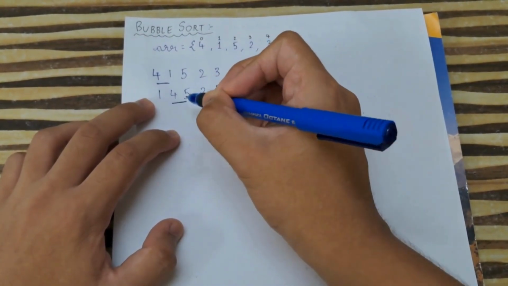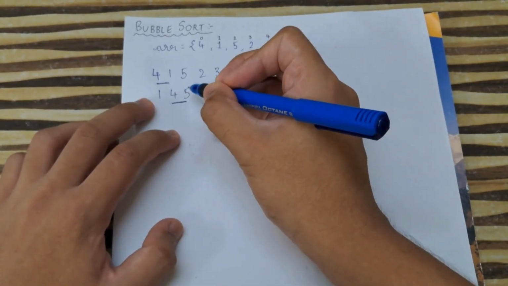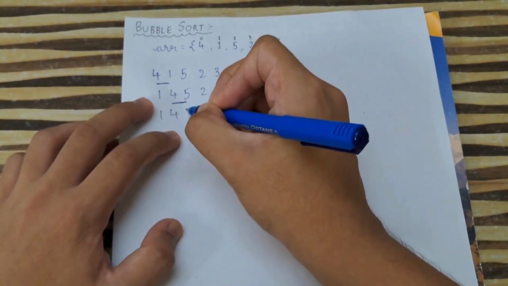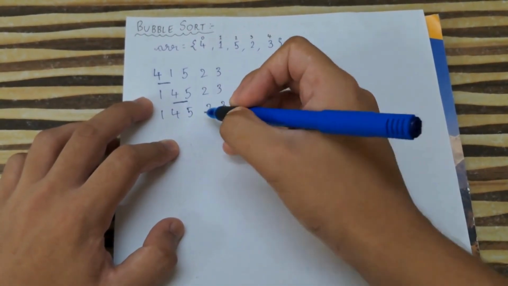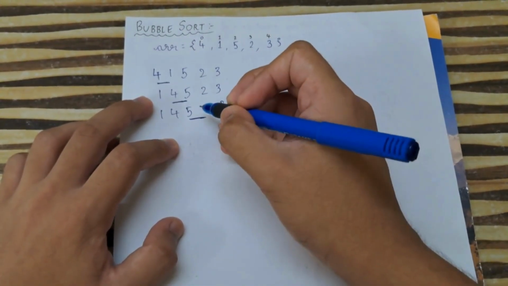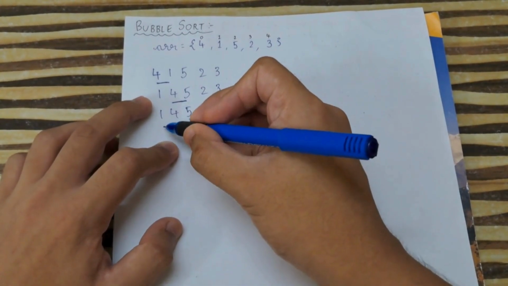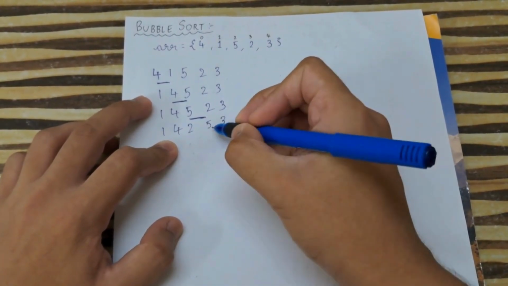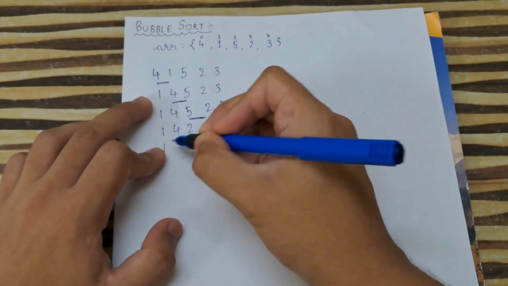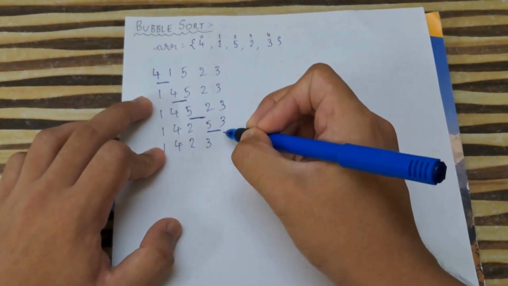Now it will check these two elements. 4 is not bigger than 5, so it will not swap. 1, 4, 5, 2, 3 will remain the same. Then after that, it will check these two elements. Is 5 greater than 2? Obviously. So 1, 4, 2, 5, 3. Then it will check these two elements, and we get 1, 4, 2, 3, 5.